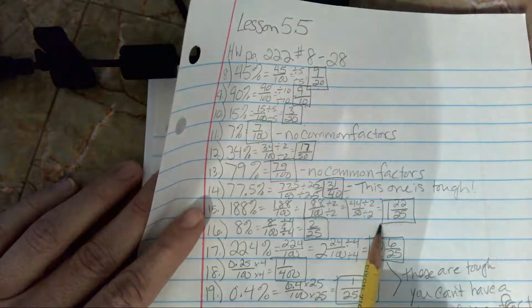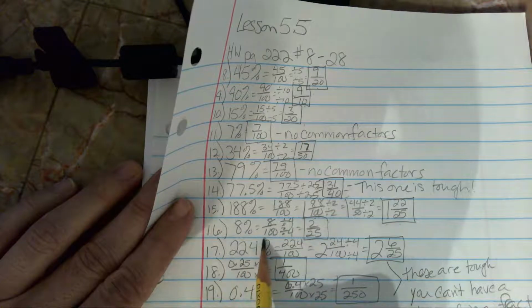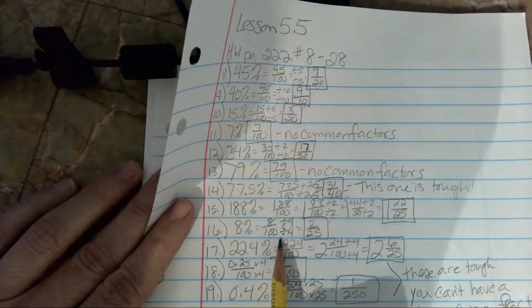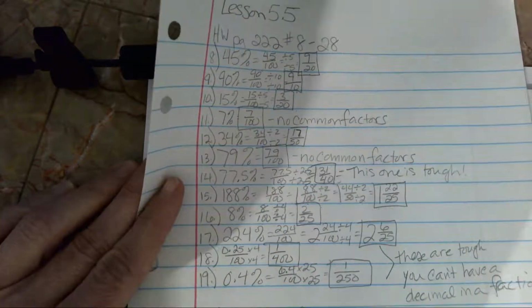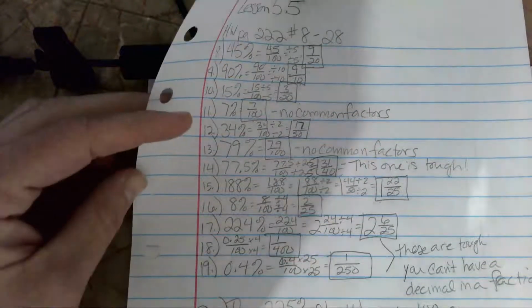So make sure that you know that you can do that. Number 16 is 8 over 100. Divide both of those by 4, and your correct answer is 2/25. Number 17, again, is more than 100%, so you have 2 wholes and 6/25.